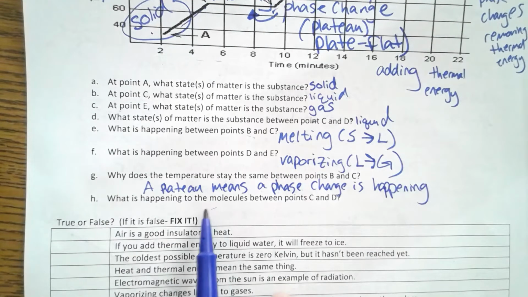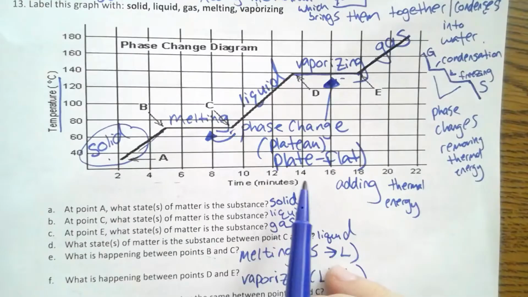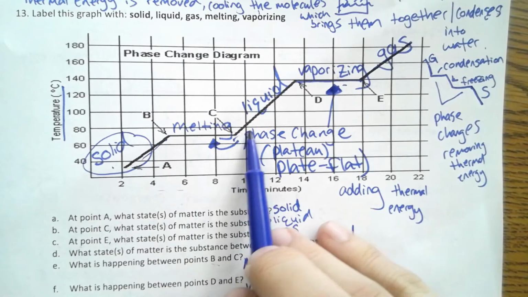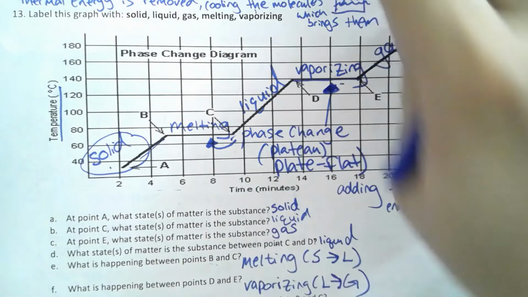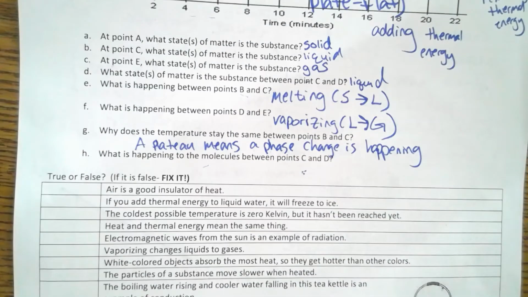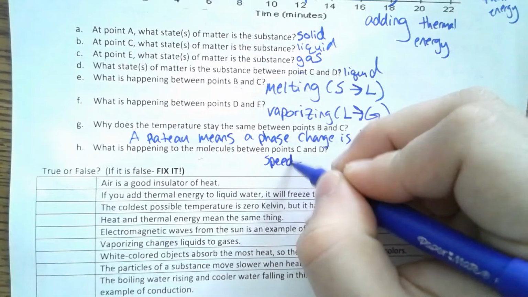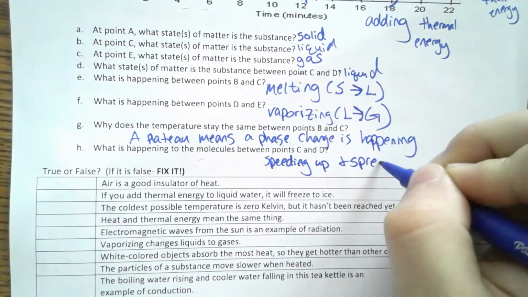What is happening to the molecules between points C and D? So here's C, it's a liquid. Temperature's increasing to D. So if temperature's increasing, what's happening to the motion of the molecules? They're speeding up and spreading farther apart.